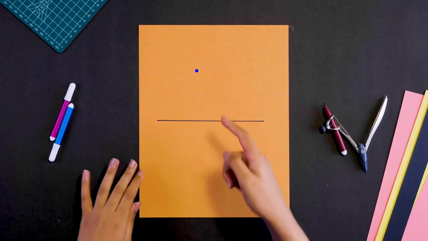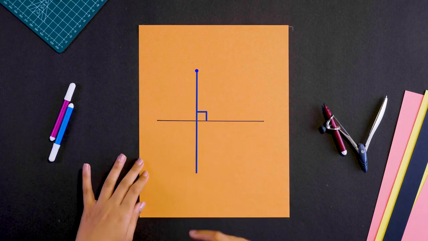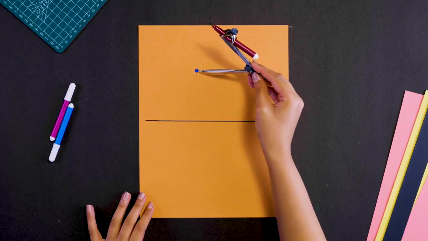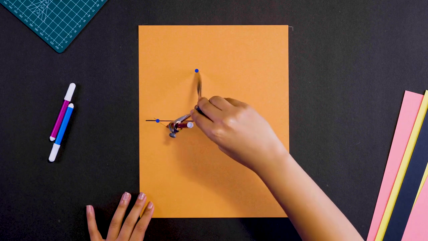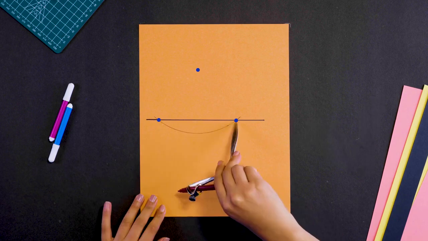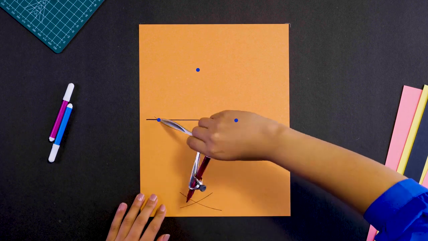Now what if we have a random point and we want to drop a perpendicular from it to this line? Can you think of how to draw it? We'll use the same idea of drawing a kite shape. Here's how. Using this point as the center, draw an arc that intersects this line. Now from these 2 points, draw 2 intersecting arcs of equal radii.